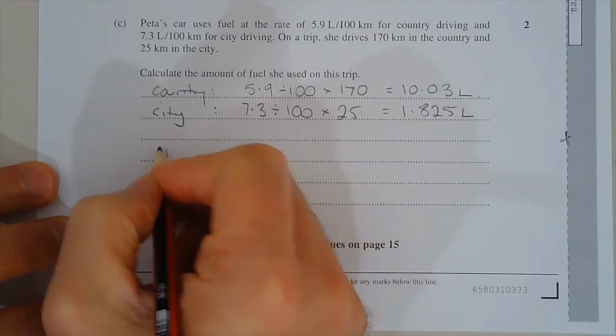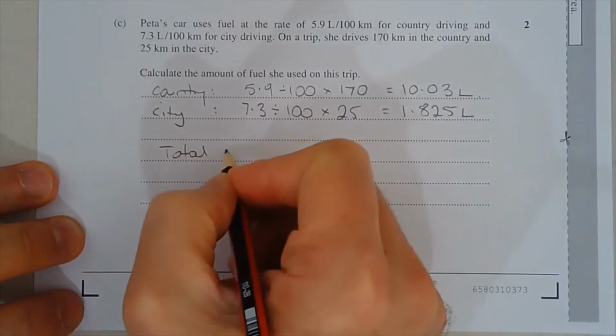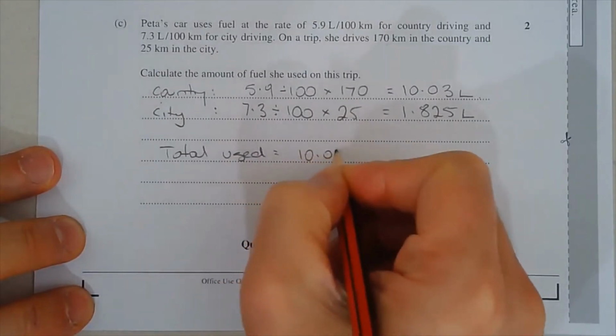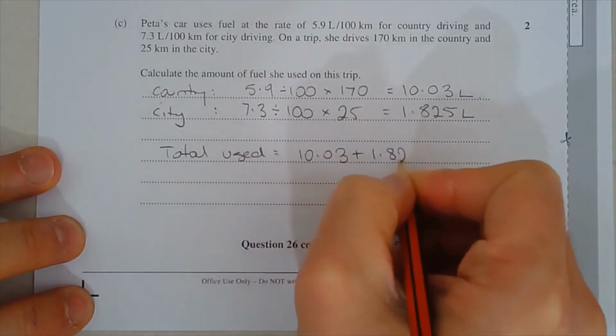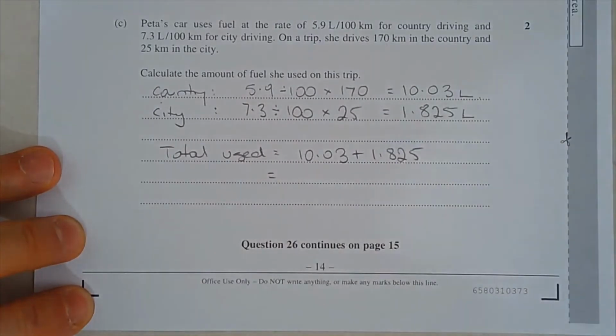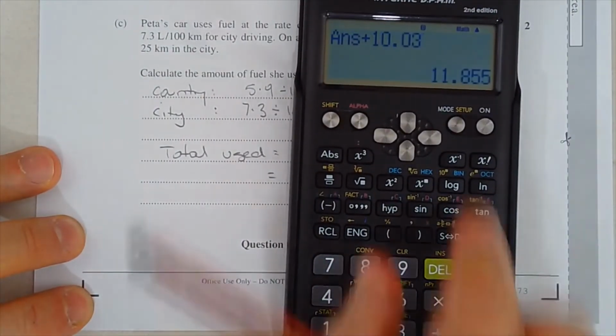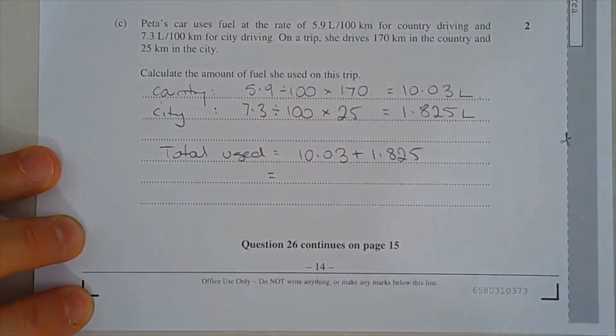Add the two together. Total used is equal to 10.03 plus 1.825, and we get 11.855 litres.